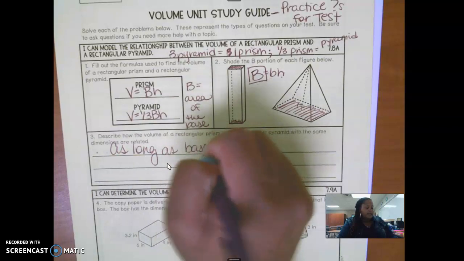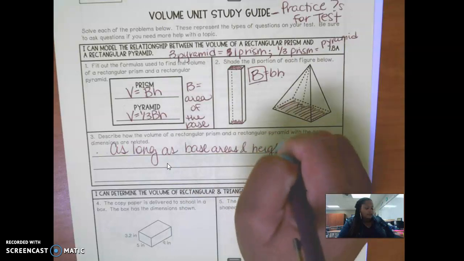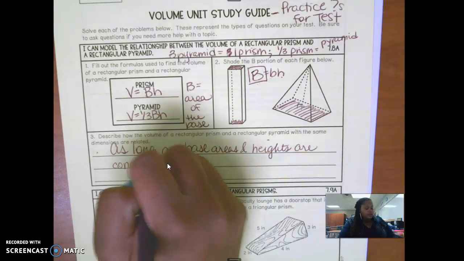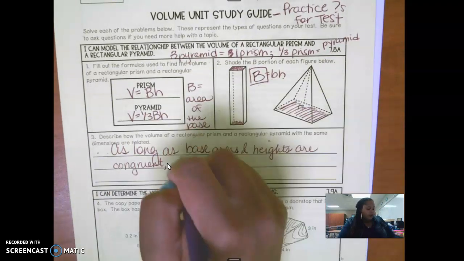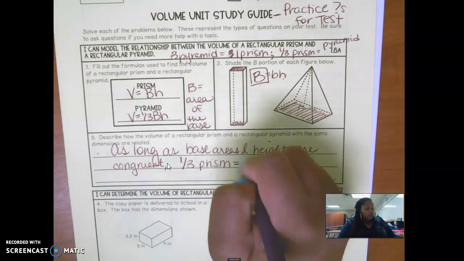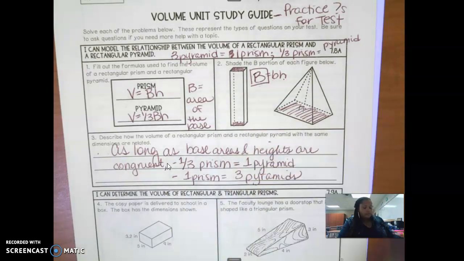So again here, as long as base areas and heights are congruent, 1/3 of a prism equals 1 pyramid, and 1 prism equals 3 pyramids. Okay?